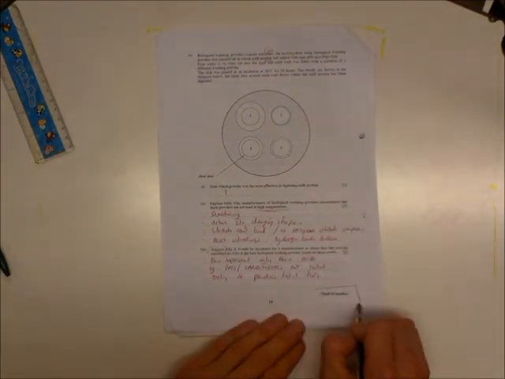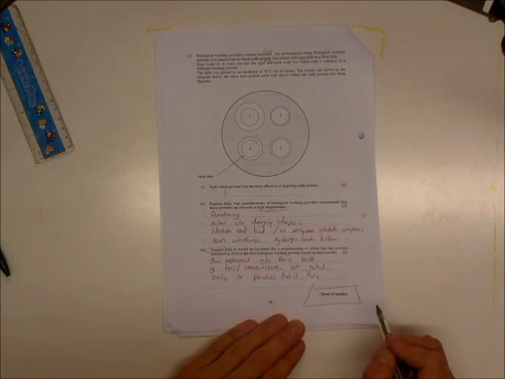And then, thank goodness, we're at the end of this question, and we can do it again next time. Well done for getting to the end of that.